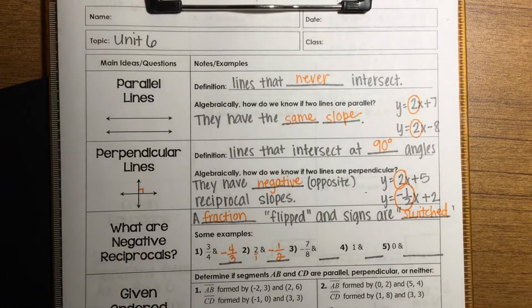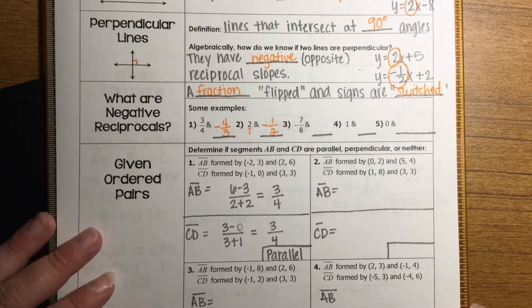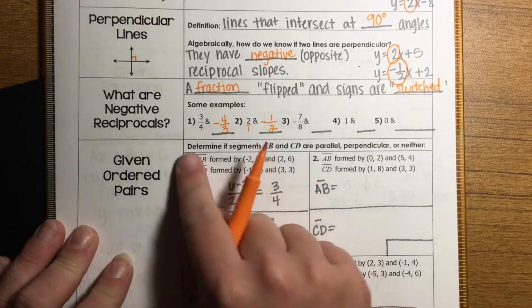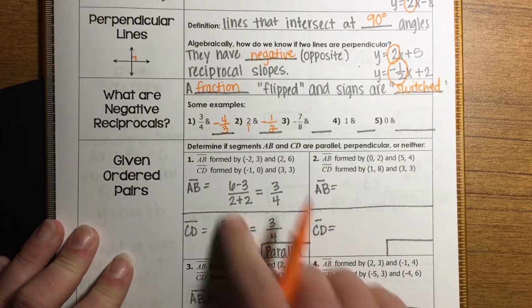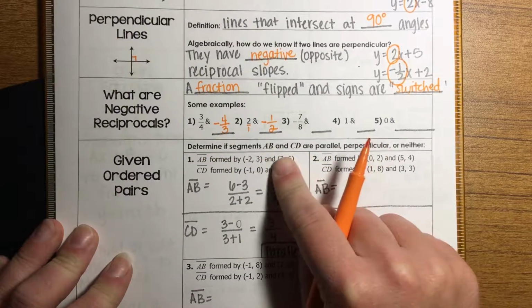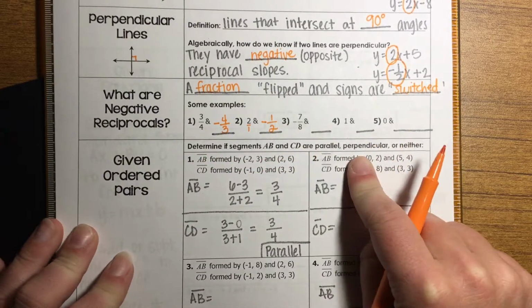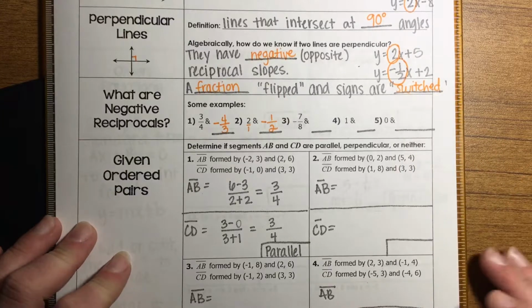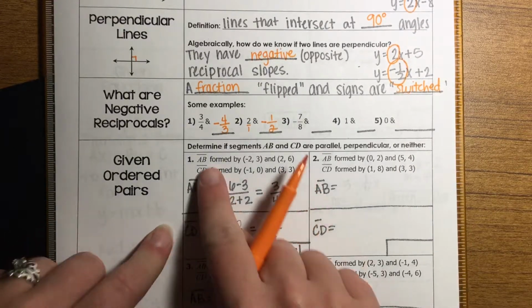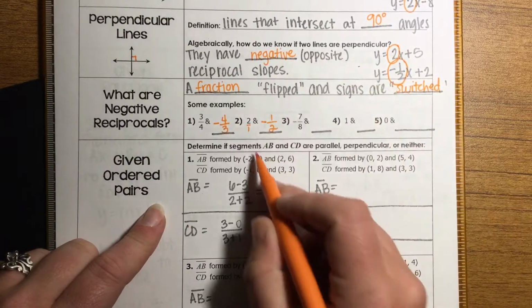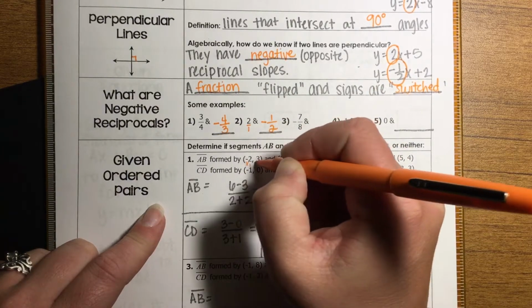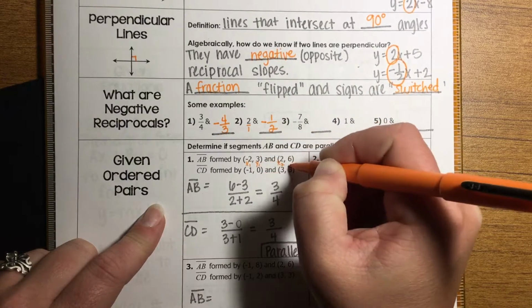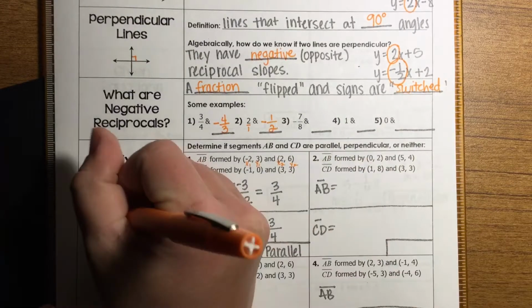All right, moving on down. The bottom ones, 1 through 4, say determine if segments AB and CD are parallel, perpendicular, or neither. If I look at the first example, it gives me 2 points. I can label these 2 points x1, y1, x2, y2, because I've got to find the slope.